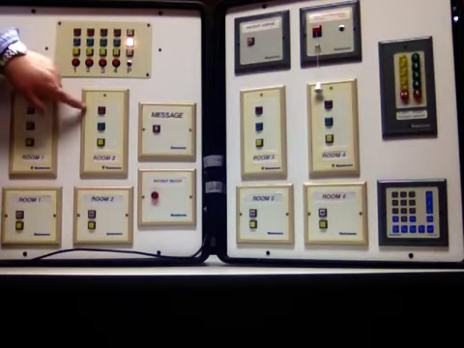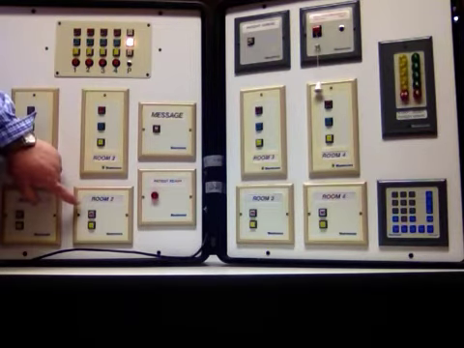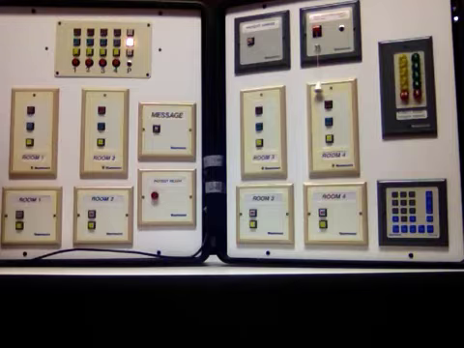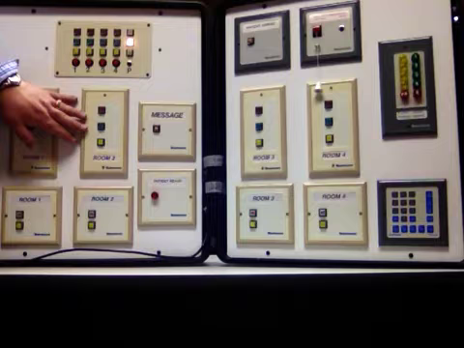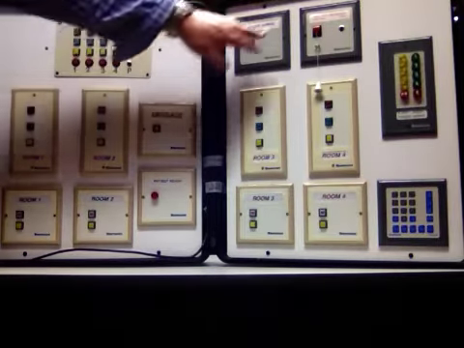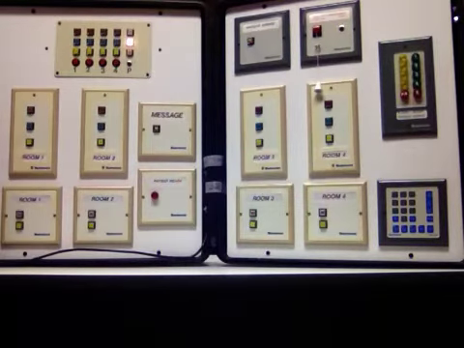This is a typical outside room panel, typical inside room panel. We manufacture the system in two different color schemes. Here you see a three-tone beige. We also do a three-tone gray.